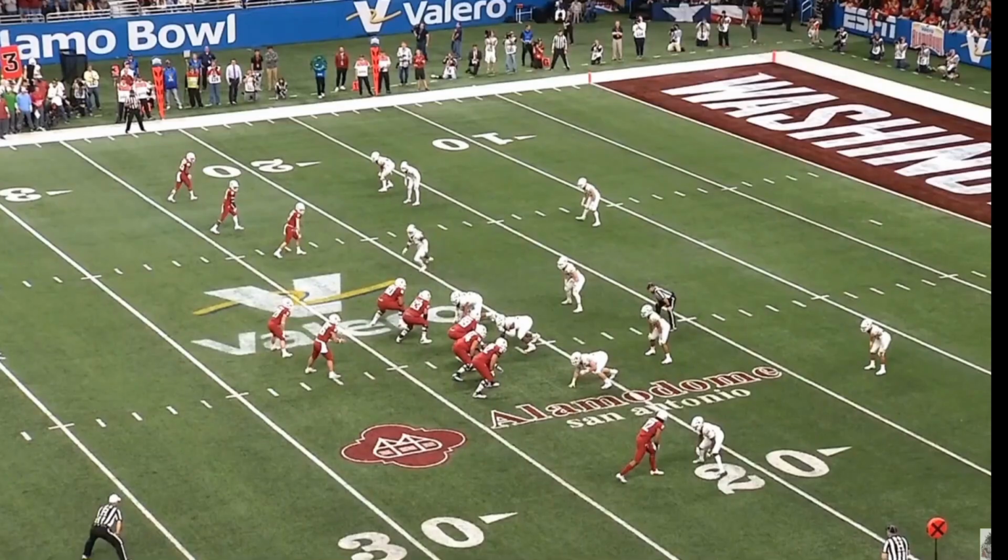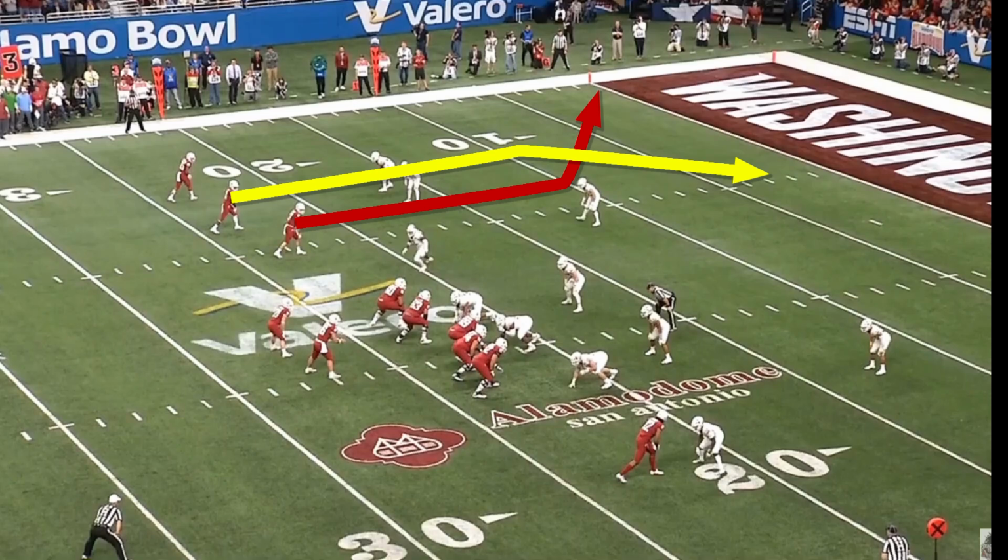This play is a variation of the vertical concept. Two receivers cross the line and attack this downfield zone. The safety is now put into a horizontal stretch where he can only defend one of these two routes. He gets caught in no man's land, which leaves this post wide open in the middle of the field.